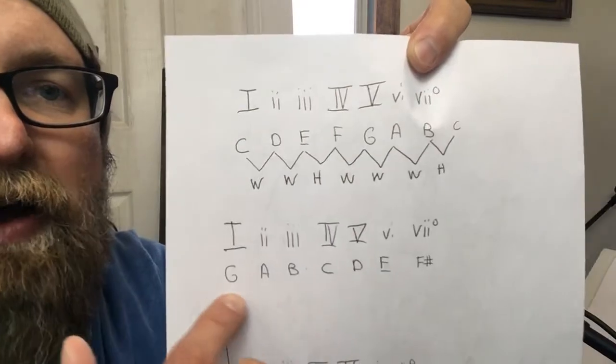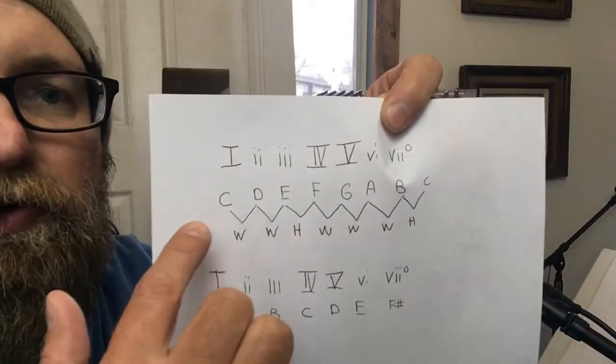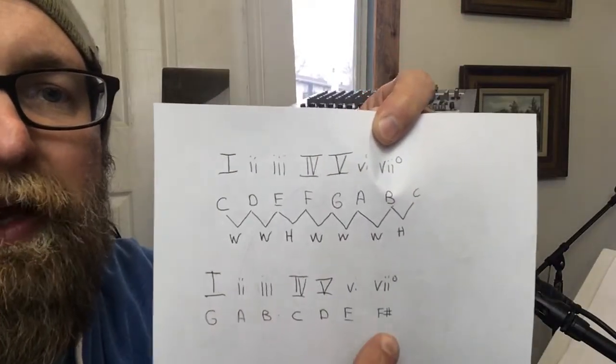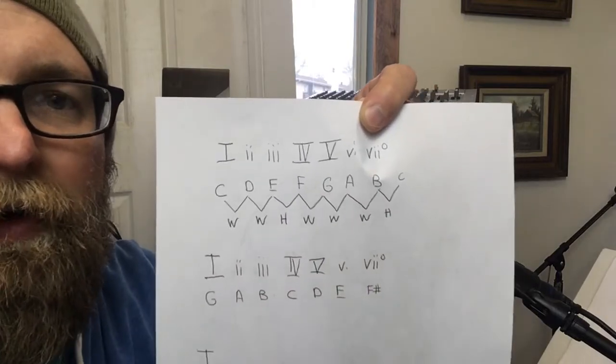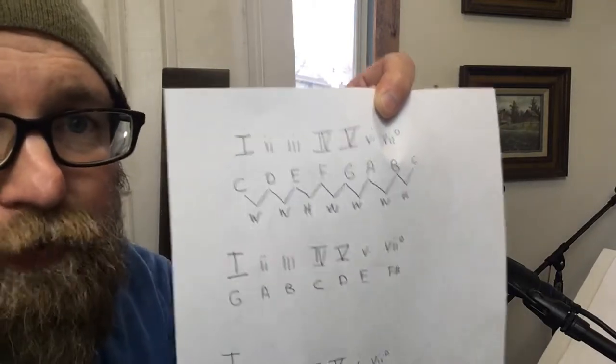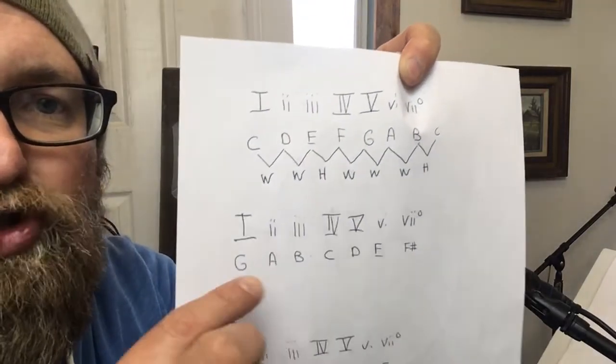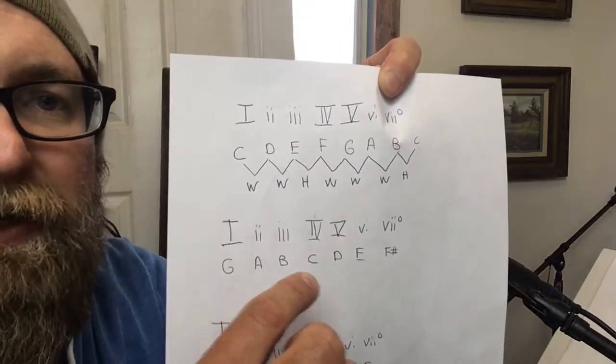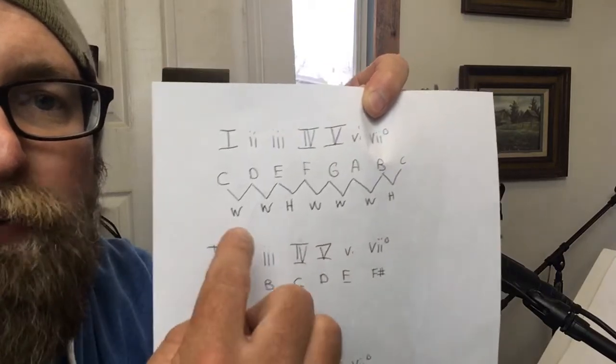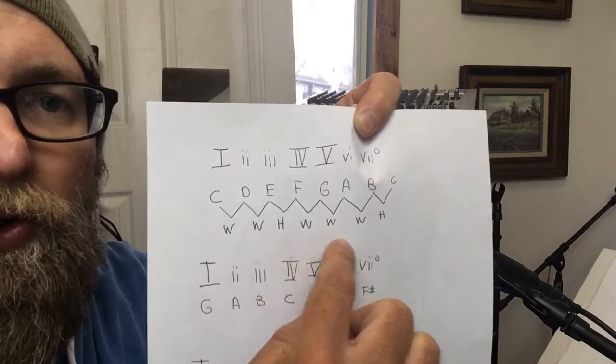Here's what we're going to do. Now I'm in the key of G. The difference between the key of C and the key of G is one thing: this F sharp. That F sharp is what changes the intervals and makes G, A, B, C, D, E, and F sharp formulate into the whole, half, whole, half pattern.